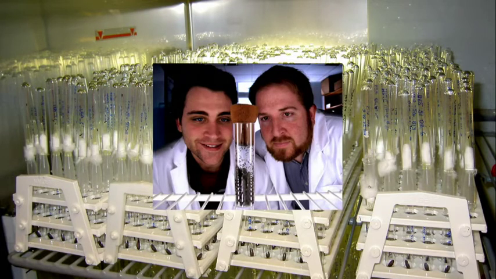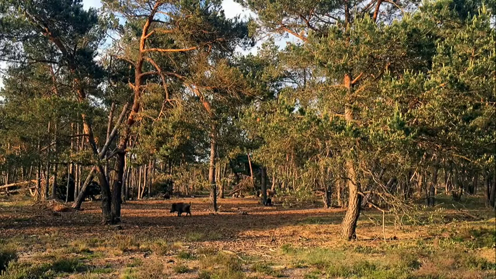Well, that's of course the lab side of things. This is where Nasonia occurs in the wild. This is a picture from the Hoge Veluwe. It's a natural reserve in the Netherlands. And it's this kind of forested areas where these wasps occur.